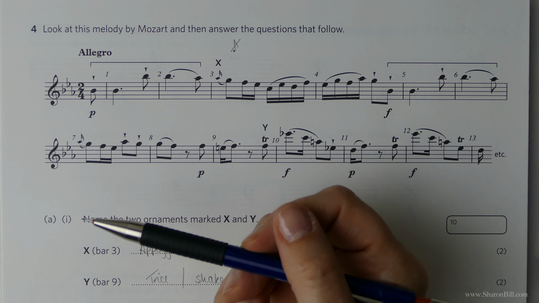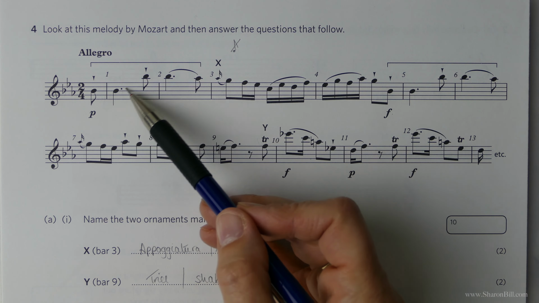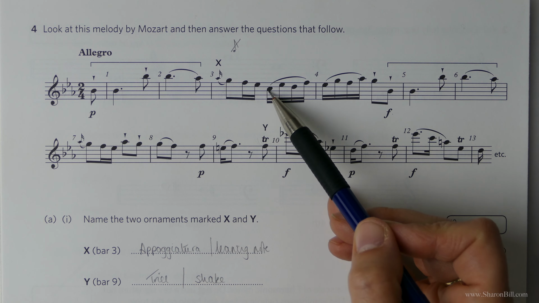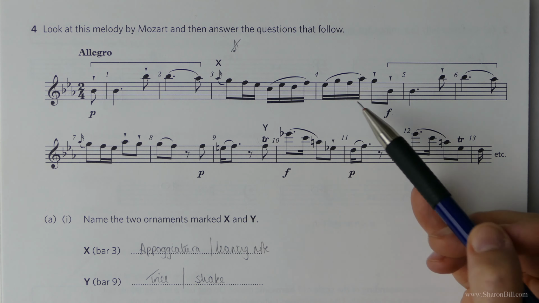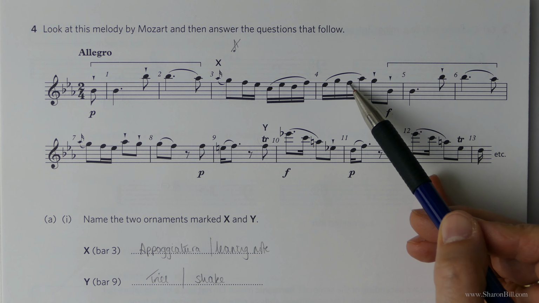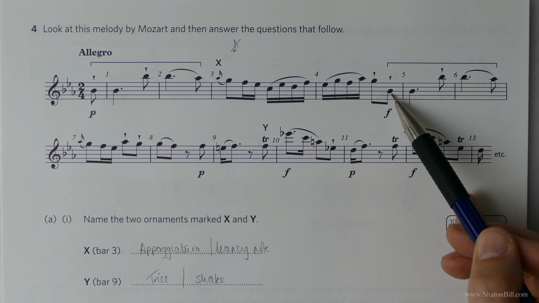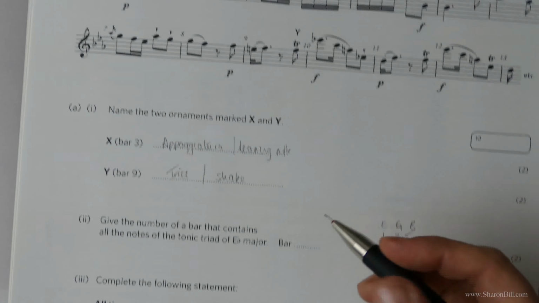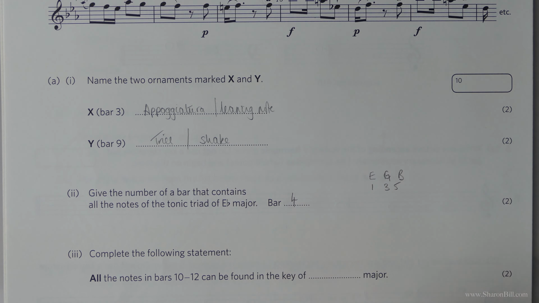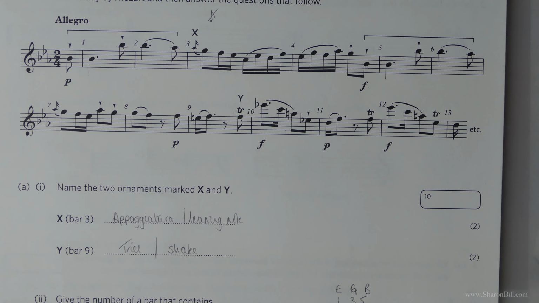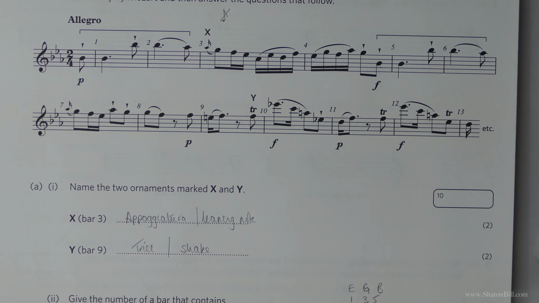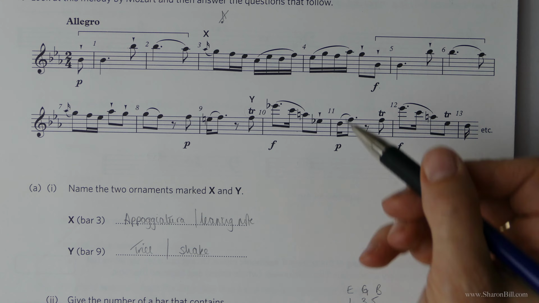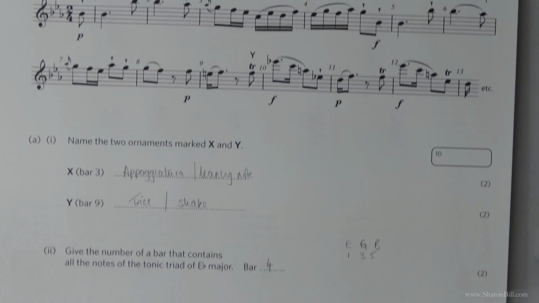So we've just got to scan through. So we've got B's but nothing else here. We've got a G and an E, but no B. Here we've got an E, a G, and finally we get a B. So bar 4 is where we've got that. So bar 4, let's just scan through and see if it's anywhere else. Are there any other options? No, I think that's the only bar. So bar 4 is the answer for that one.